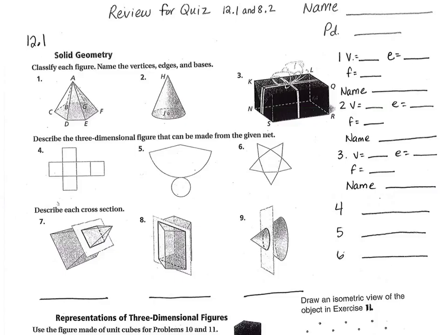So vertices, you have 7. It's 6 on the base and 1 at the point at the top. So this is 6 and 1 more is 7. Edges, well, you have 6 edges and then another 6 on the lateral faces. That's 12. Faces, you have 6 faces on the lateral sides and then 1 on the base. And that would be 7. So vertices is 7, edges is 12, faces is 7. And what's the name of that?